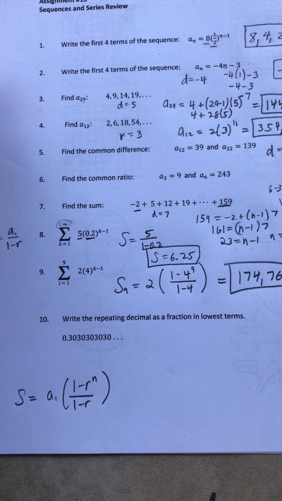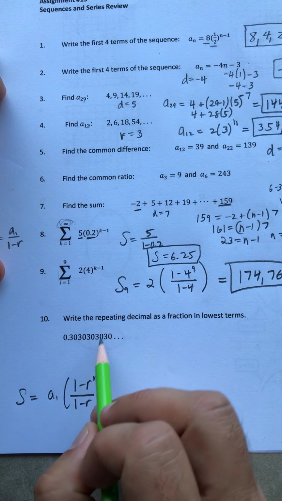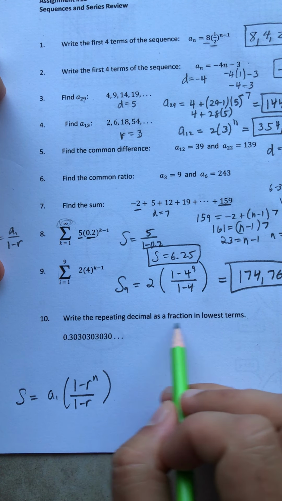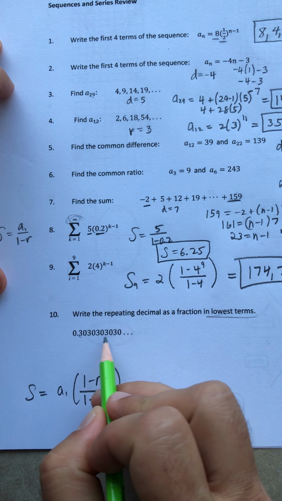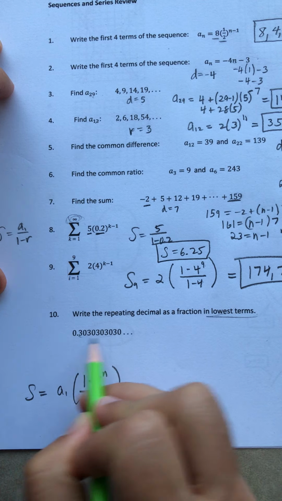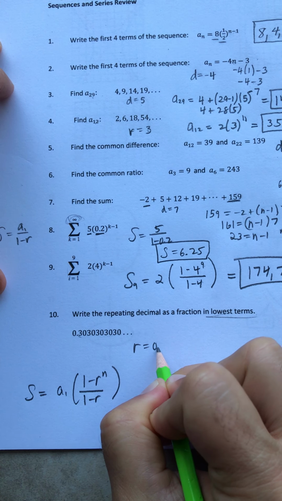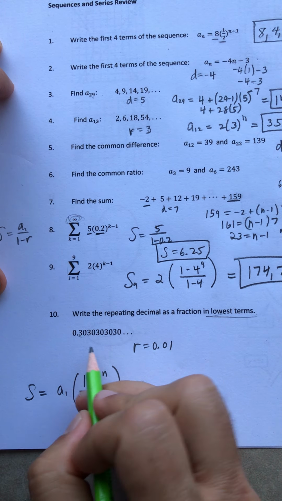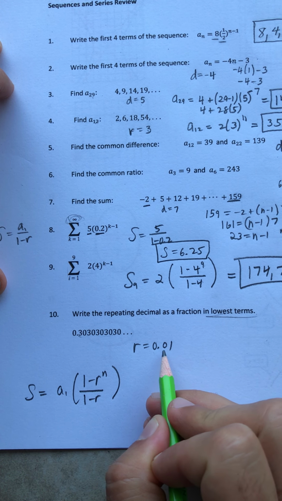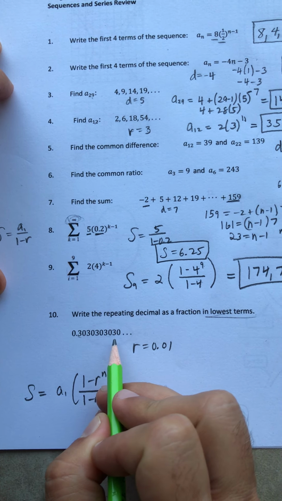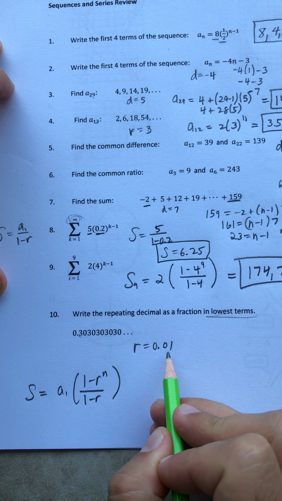And last but not least, number 10. Write this repeating decimal as a fraction in lowest terms. So 0.303030. 2 numbers are repeating. So r is 0.01, because the 3 and the 0 are both repeating. Since 2 numbers repeat, r is 0.01. If only 1 number was repeating, r would be 0.1.